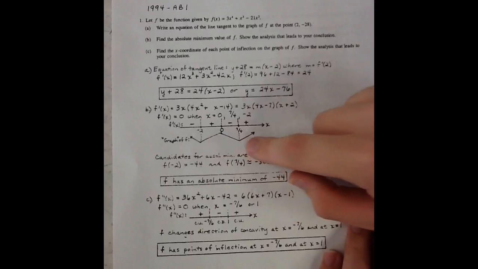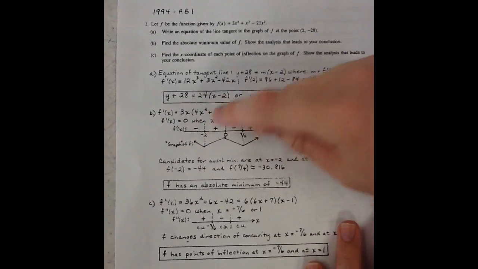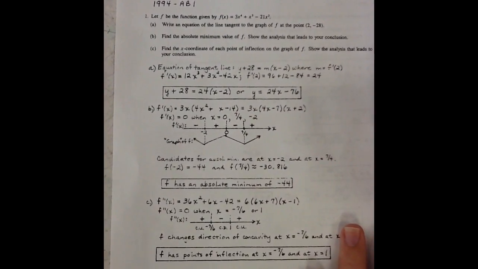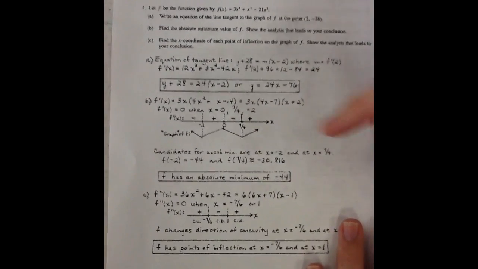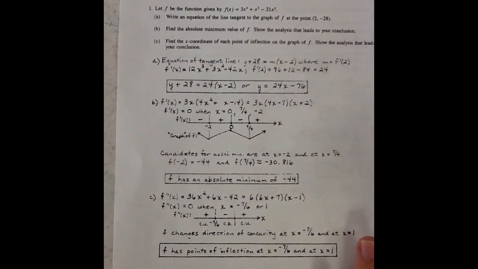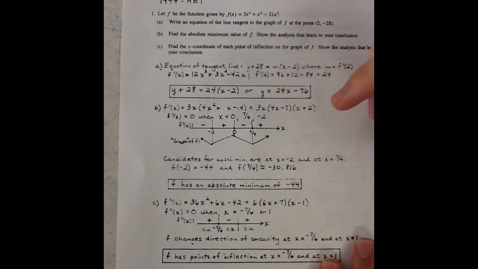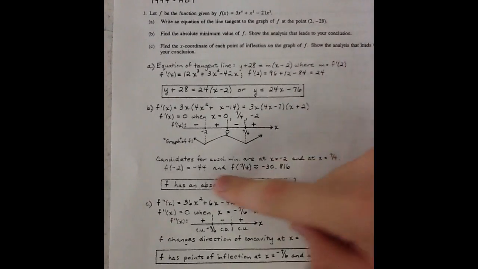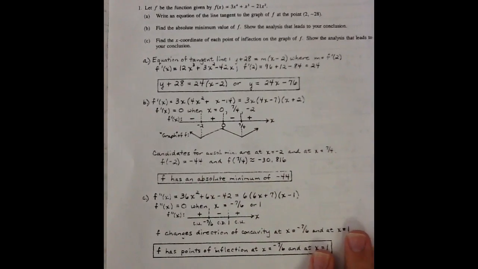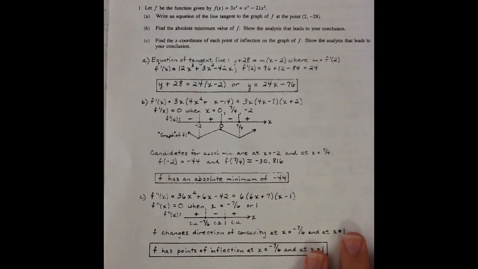This would be the graph of f down here. So the slope is going from decreasing to increasing to decreasing to increasing. Now for minimum value, you would do decreasing to increasing. So that's at -2 and 7/4. So you would have to find which one has the lower point. So you plug in -2 and 7/4 into f to find your y values. And we see here that f of -2 has a lower value. So f has an absolute minimum value of -44.